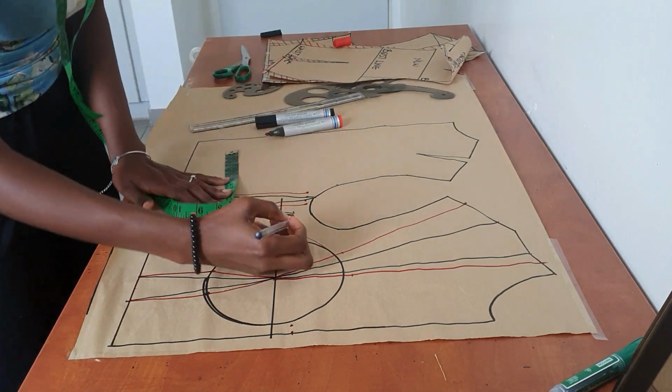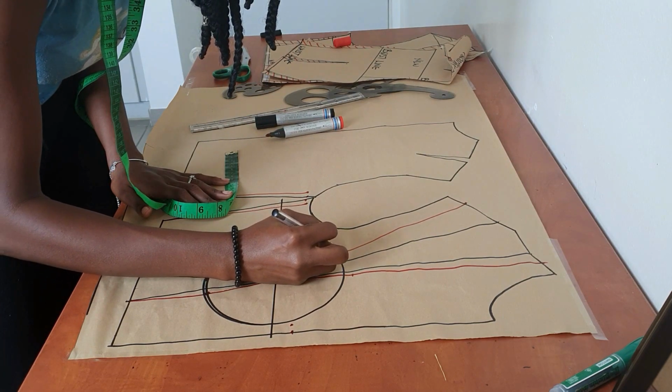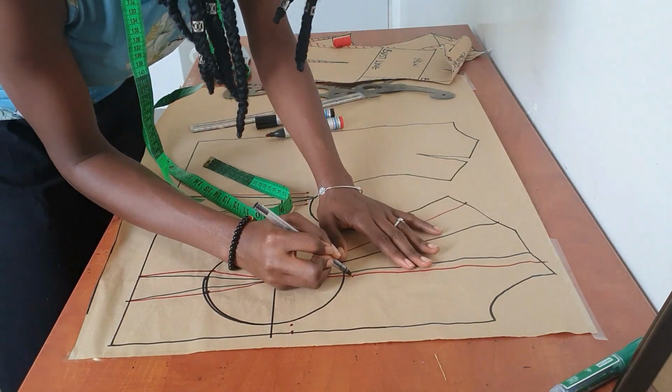So I'll just go in with a pen with broken lines to get what I really want before I go in with a permanent marker.